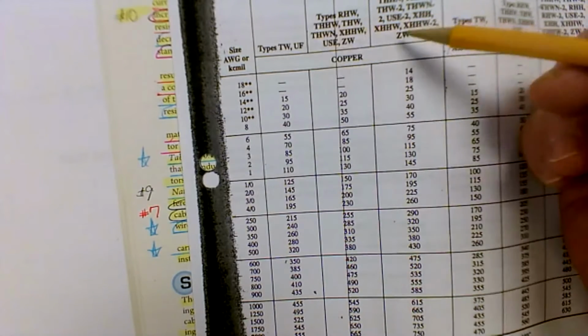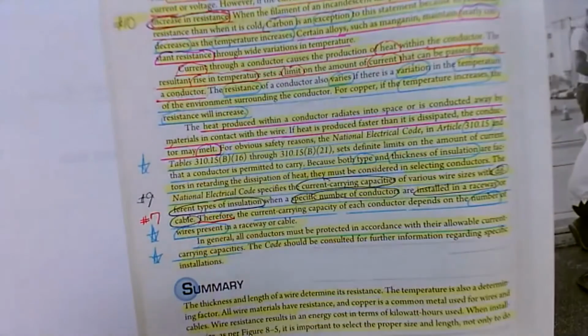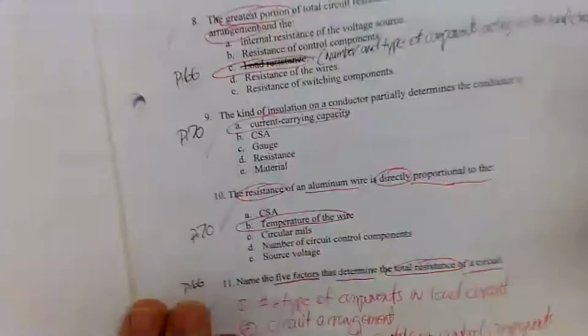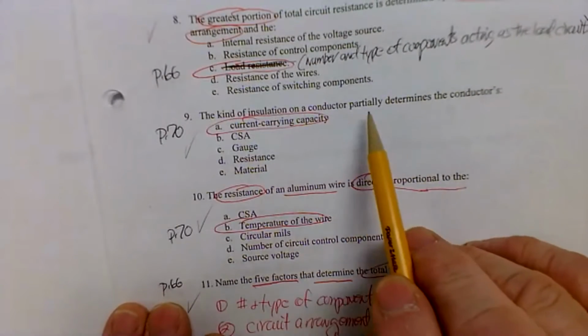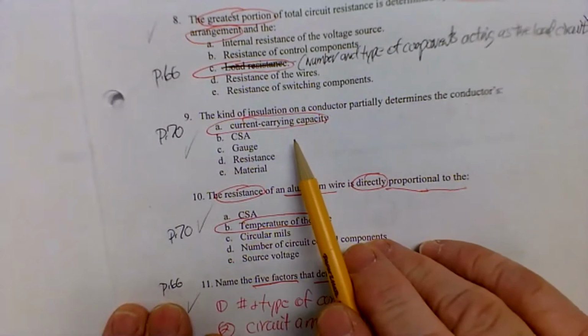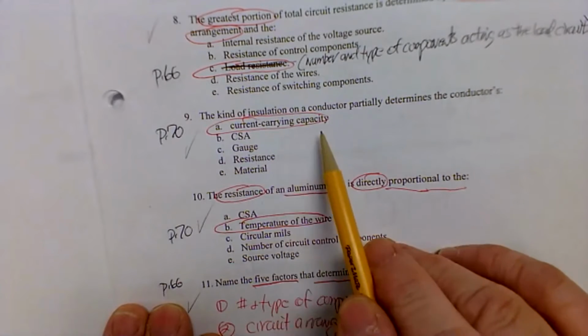The determining factor would be what? The insulation. Yes, the insulation, exactly. So our question says, the kind of insulation on a conductor partially determines the conductor's what? Current carrying capacity, yes.